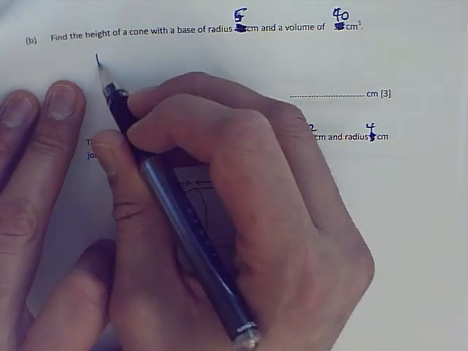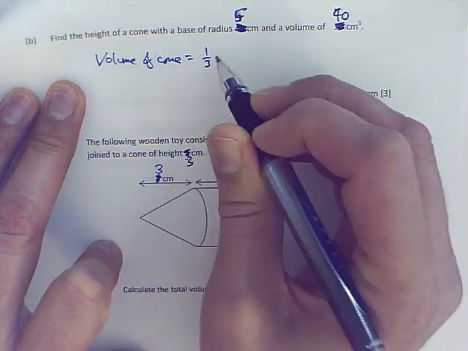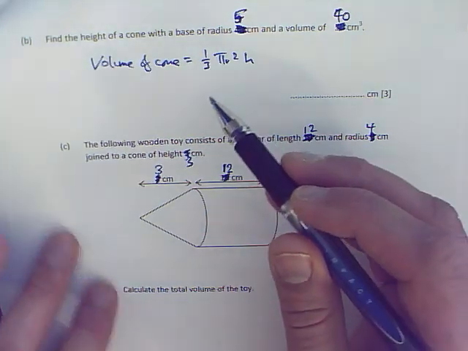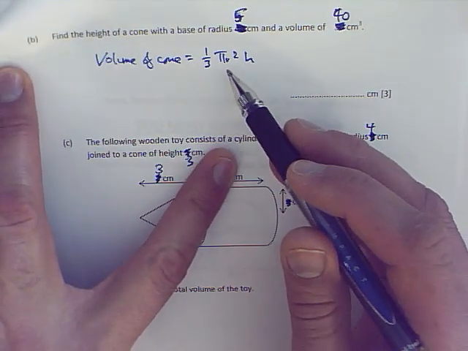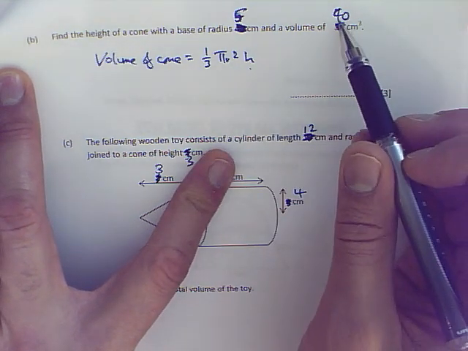Now, if you look over the sheet, you'll see that the volume of a cone has this formula. It's a third of pi r squared times the height, because like any pyramid, and a cone is a type of pyramid, it's the base area times the height, like a prism, but then multiplied by a third. So now we need to plug in the values we know.